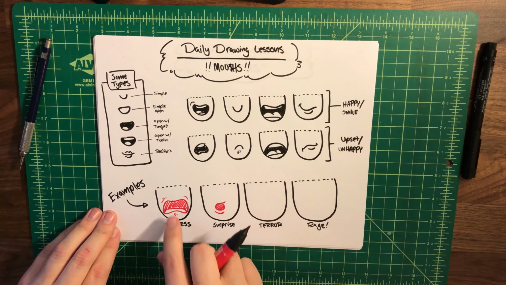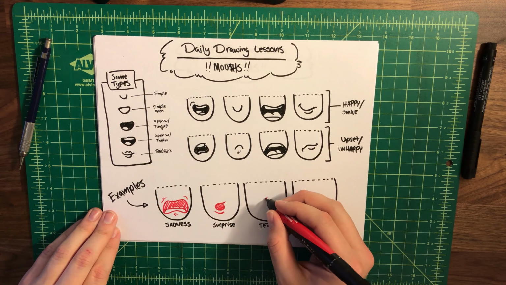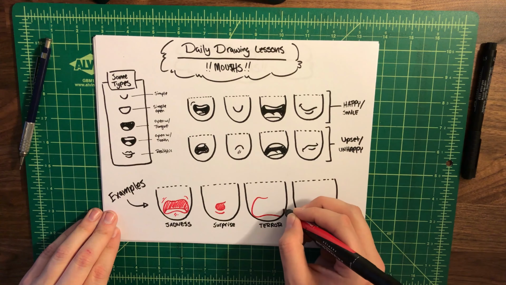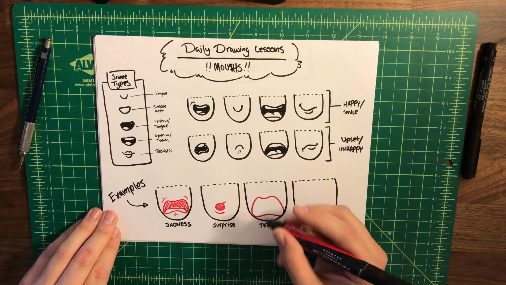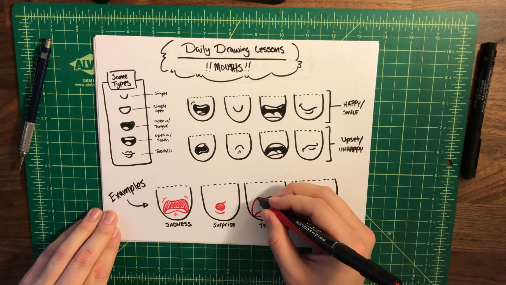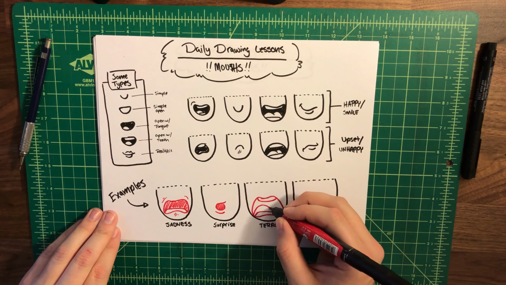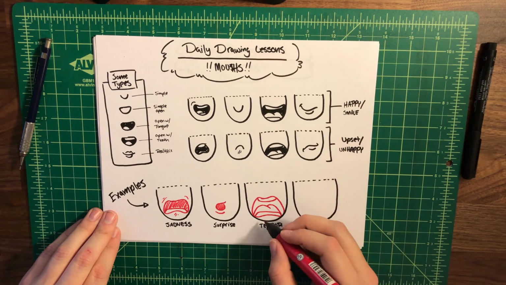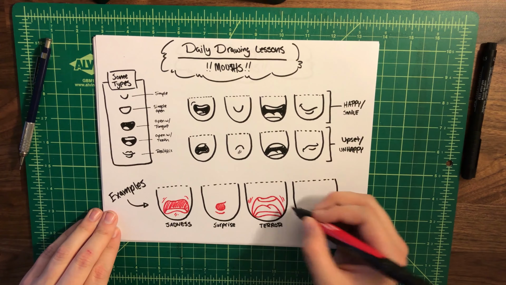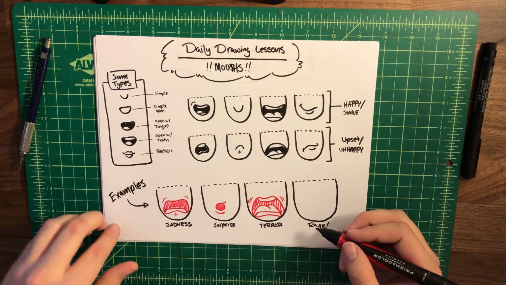We're going to use a shape very similar to this, but this time we're going to make it a little bit bigger, and expand it to the edges. Now we're going to add the teeth, and also teeth up here, and we're going to add the tongue. And then most importantly, add stress marks here. So there we have terror.